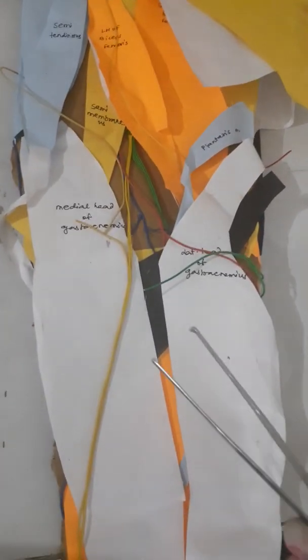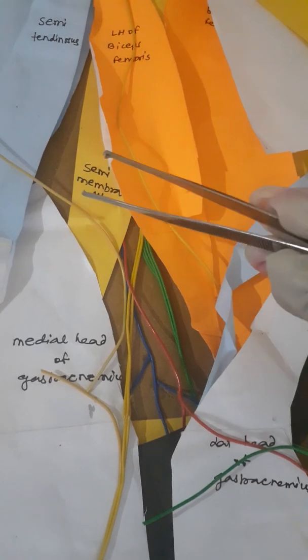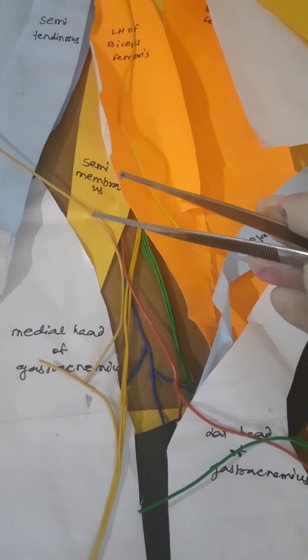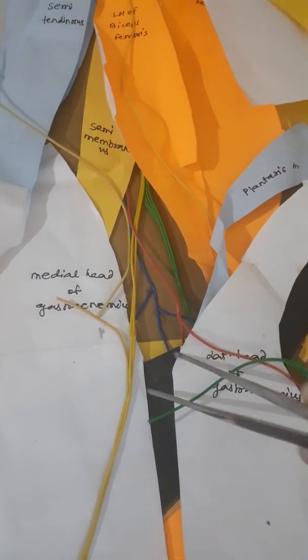As this is the right lower limb, this is the medial and this is lateral. This is the superomedial border, superolateral, inferolateral and inferomedial, the four borders.